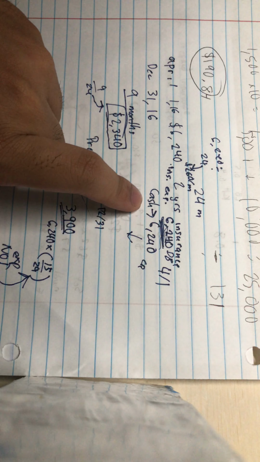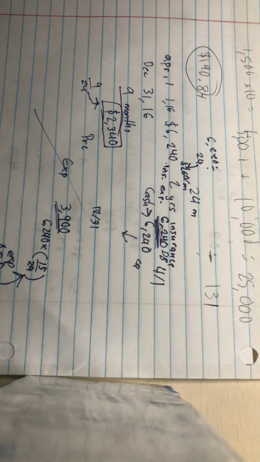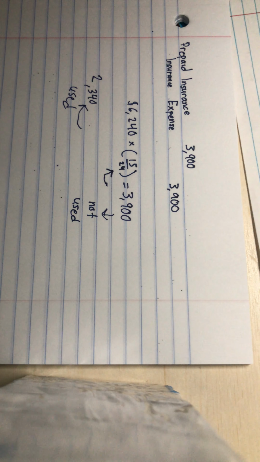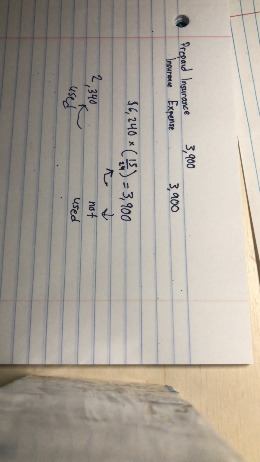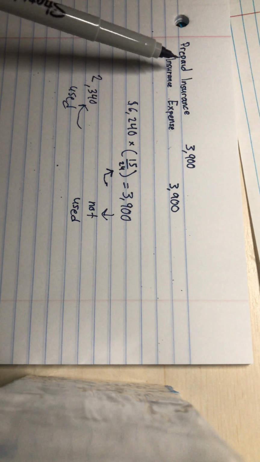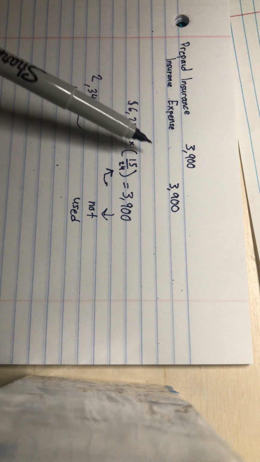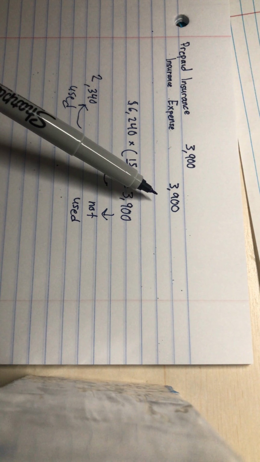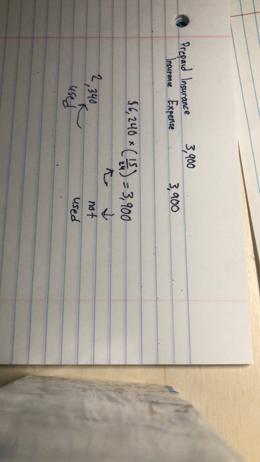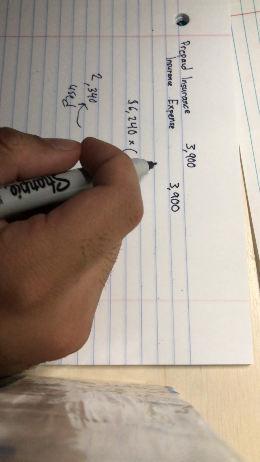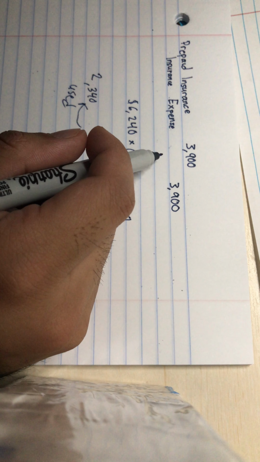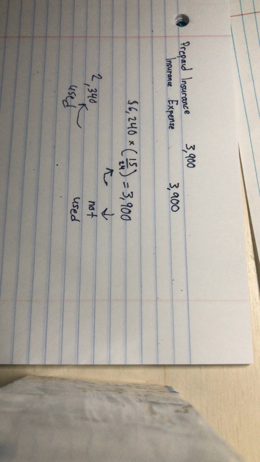They debited that, and then they paid cash 6,240. So coming back 9 months later, their prepaid insurance left is 3,900, and the insurance expense they're getting rid of is 3,900, because the original expense was the full payment, right? It's so hard to explain this.